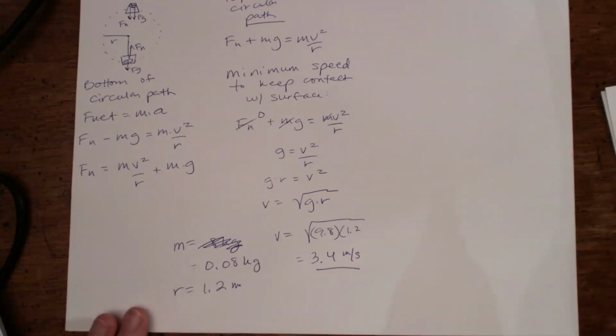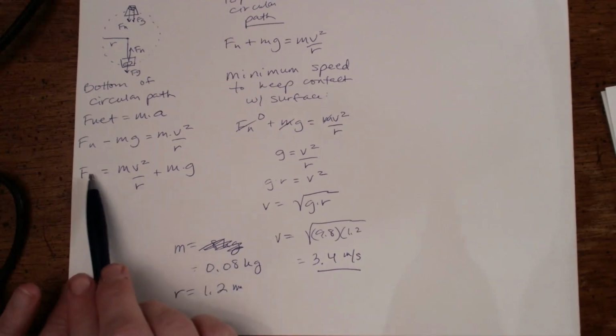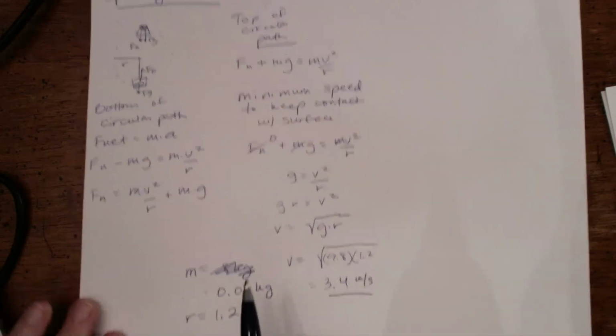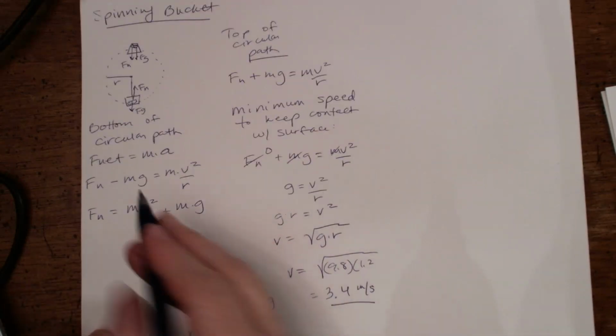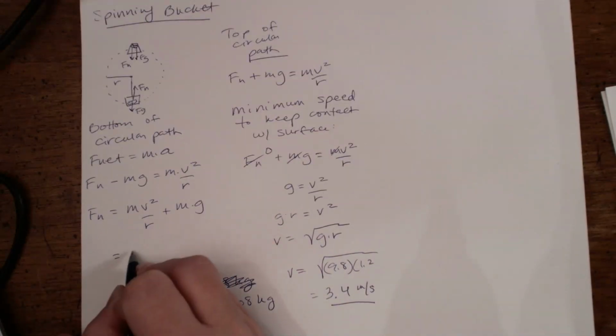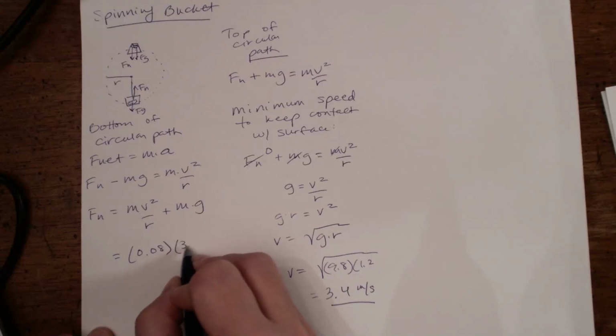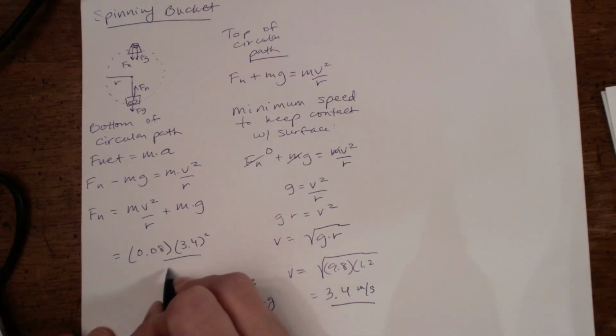I can use that velocity if I wanted to get the normal force at these different points. I could go back and calculate that. So for the normal force here, I've got my mass of 0.08. I'm going to use this 3.4 squared.